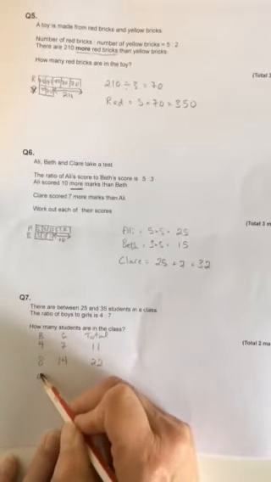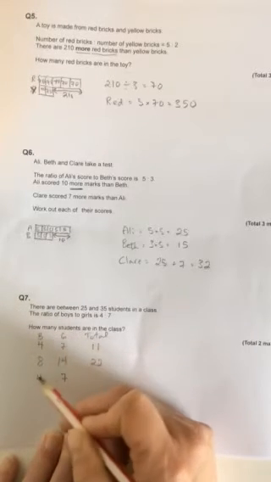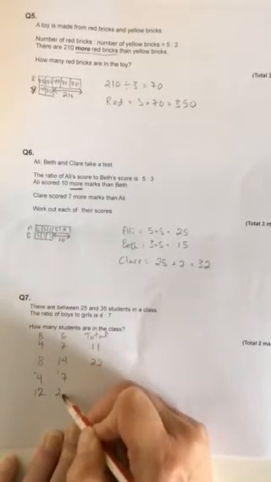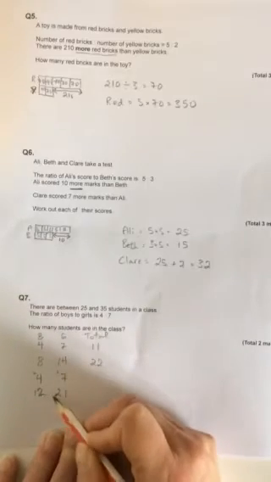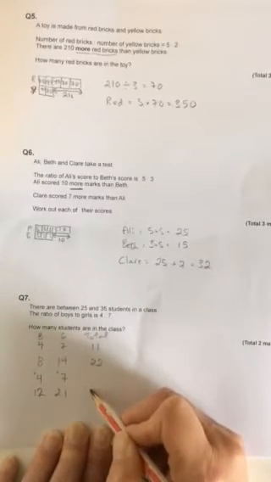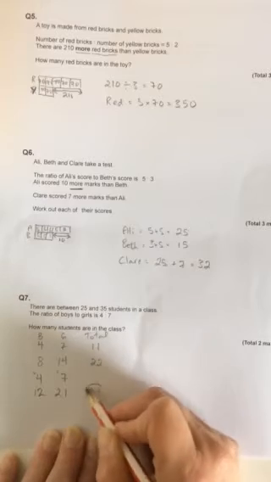Adding on another 4 boys, I'd need to add on another 7 girls to keep it in the same ratio, so it's 12 to 21. So now I've got 12 boys, 21 girls, which gives me a total of 33. That's between 25 and 35, so it's got to be that.